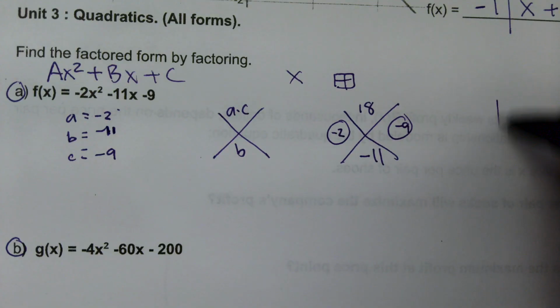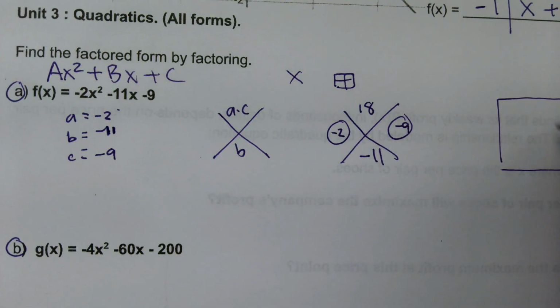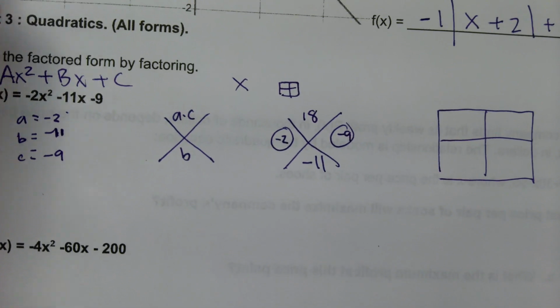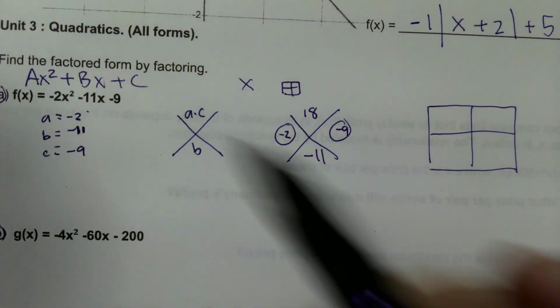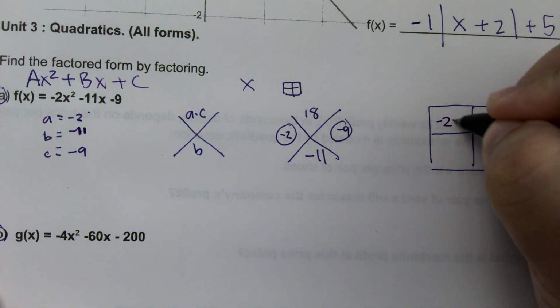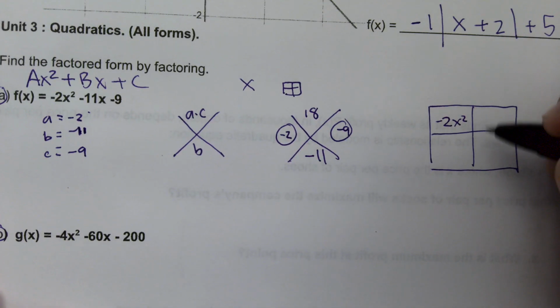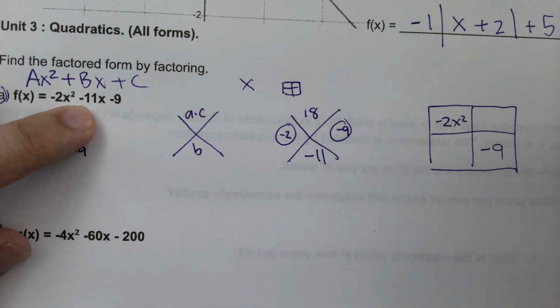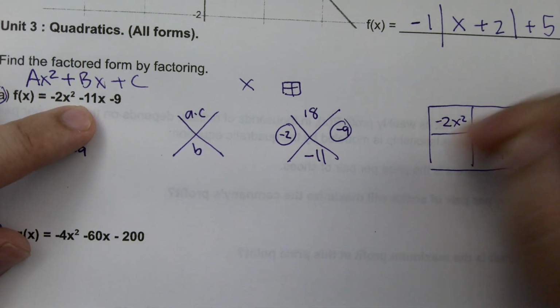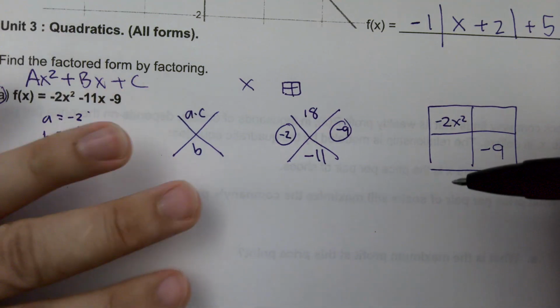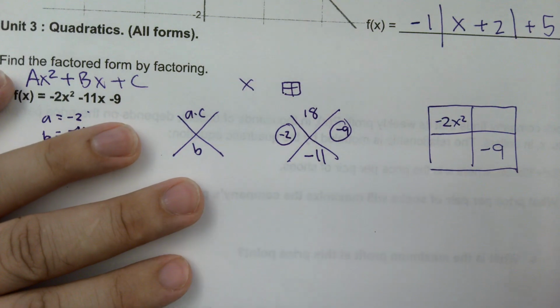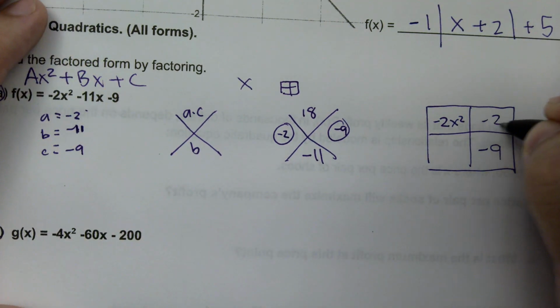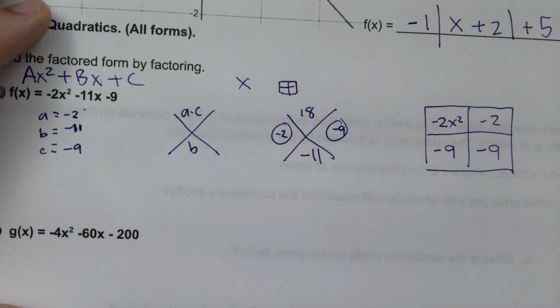Next, I go to my box. Top left, I get the first term, so ax squared goes there. Bottom right box goes C. The remaining boxes, in whatever order you want, go to your two solutions that you got in your diamond. -2, -9.